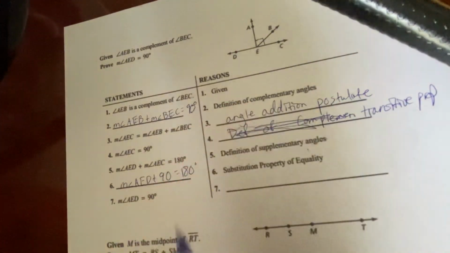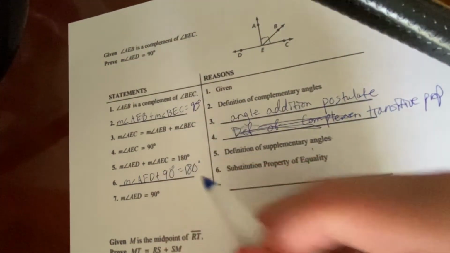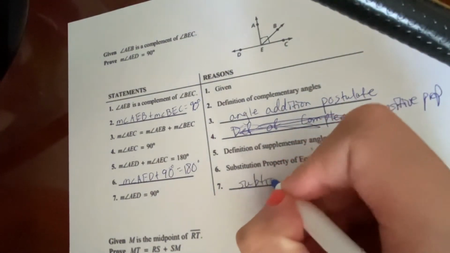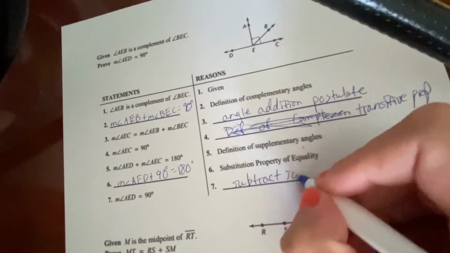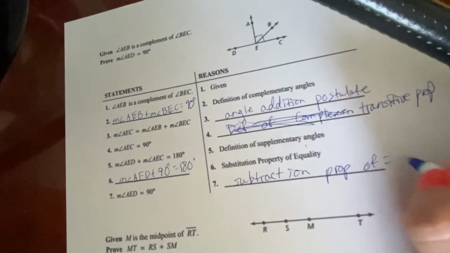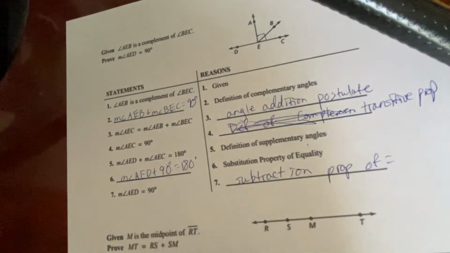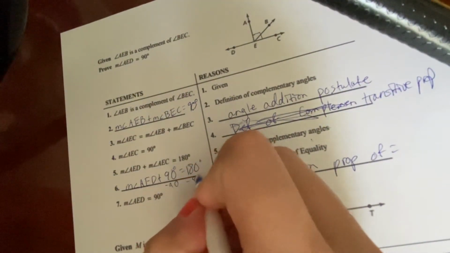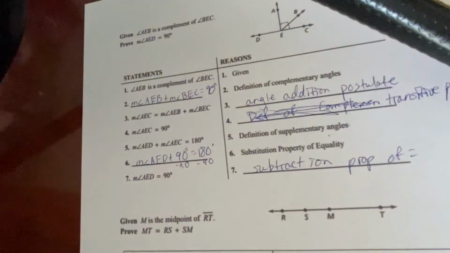Okay, then we can subtract these 90 degrees from 180, and by the subtraction property of equality, we know AED is equal to 90 degrees. Got that? So we'd subtract 90 on both sides, and that's how we'd get the last step.